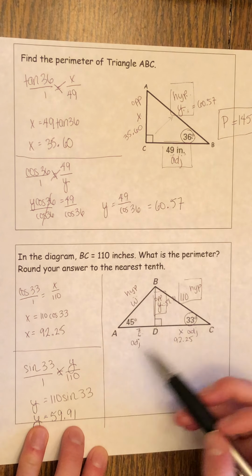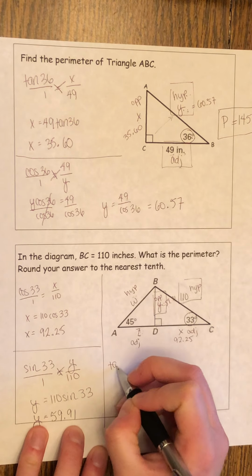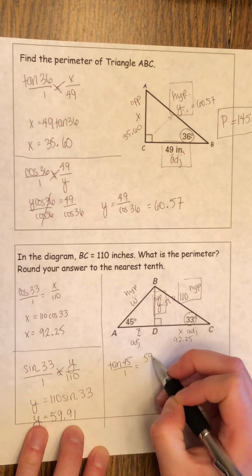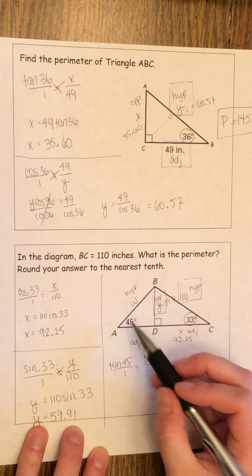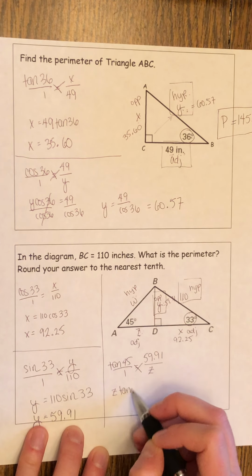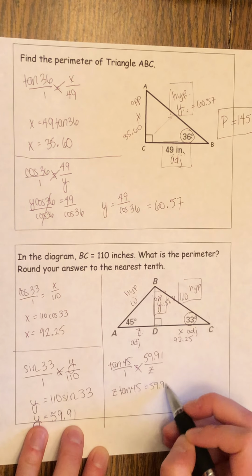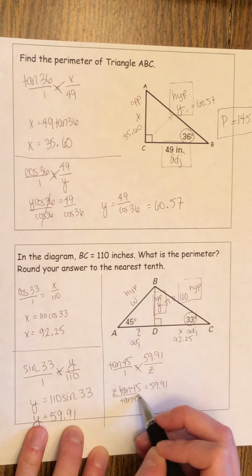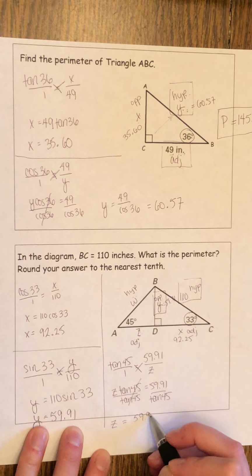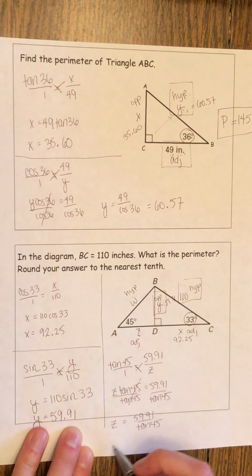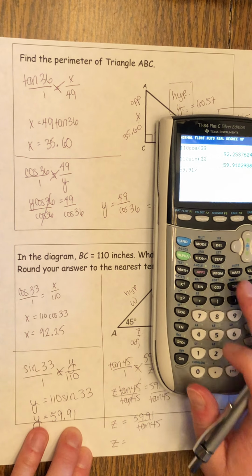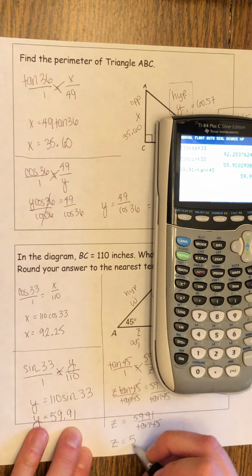So what trig ratio has opposite and adjacent in it? That's tangent. Of the acute angle, tangent is opposite, which is 59.91, over the adjacent leg, which is Z. I'm going to go ahead and cross multiply, and then figure out the rounded value. And I get 59.91.